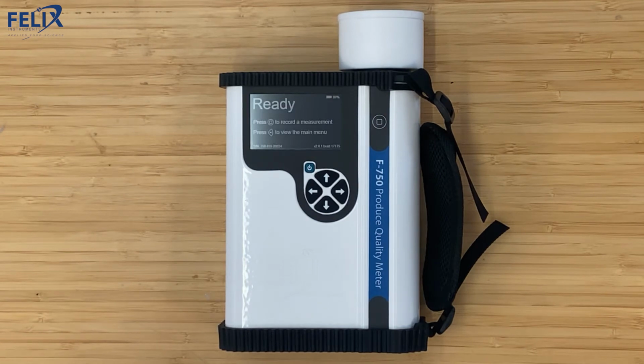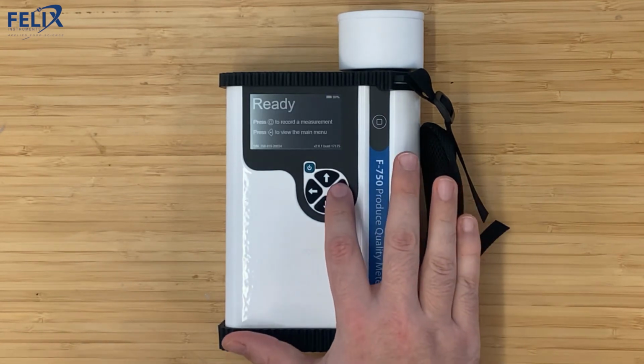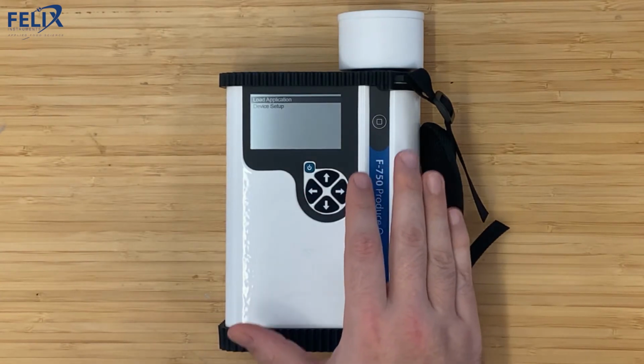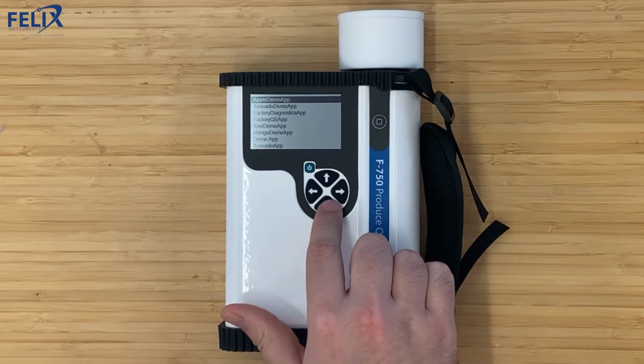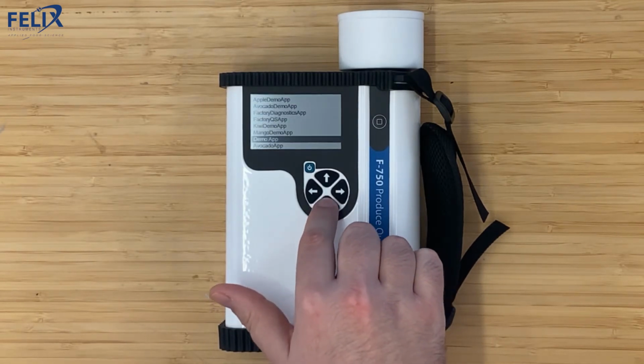Once it has started up, we will view the main menu by clicking the right arrow, and then we'll be given the option to either load an application or set up the device. I'm going to load an application, and I'm going to go down to the new Avocado app.